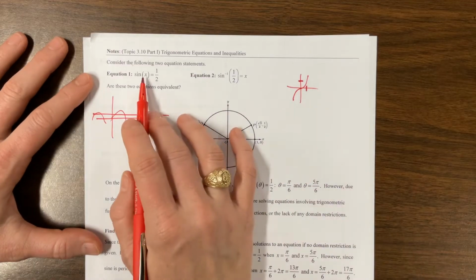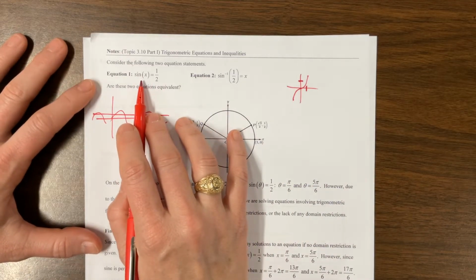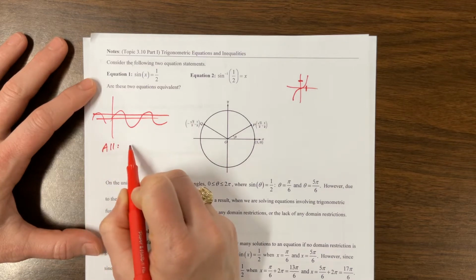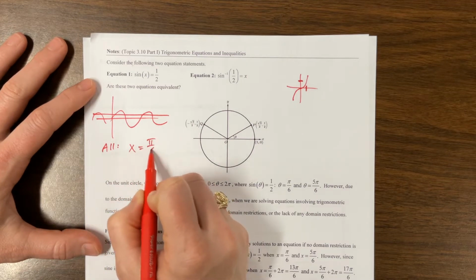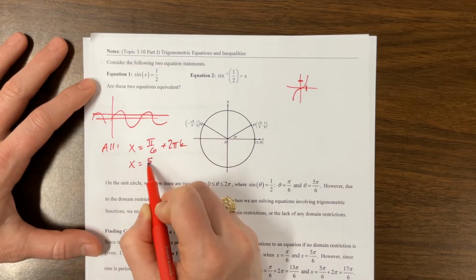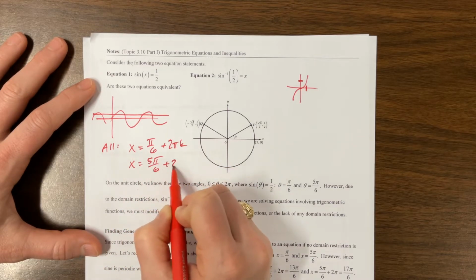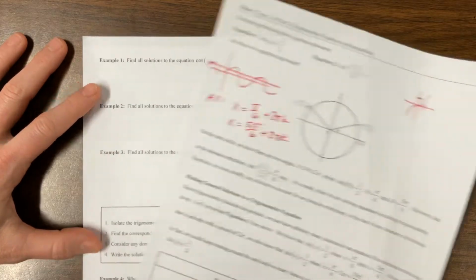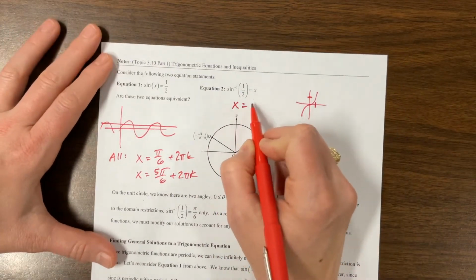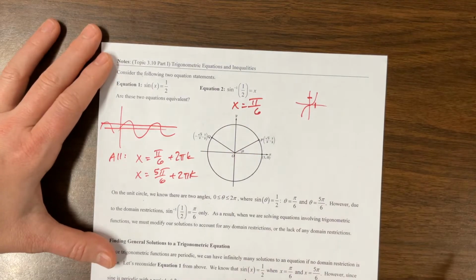No. If I want to find all of the values where sine of x equals 1/2, if they say find all, it would be x equals pi over 6 plus 2 pi k, and x equals 5 pi over 6 plus 2 pi k. But if they introduce the problem by saying find the inverse sine of this equals x, x would equal just that positive pi over 6.